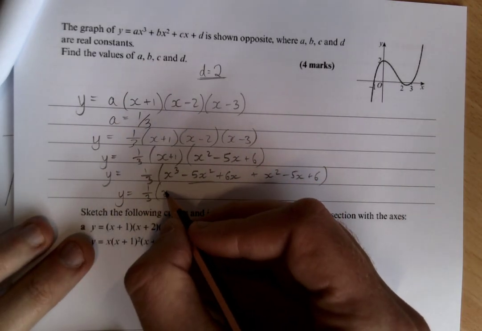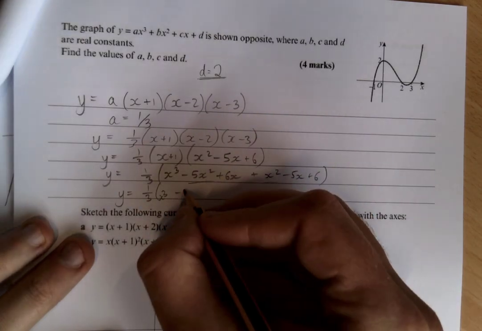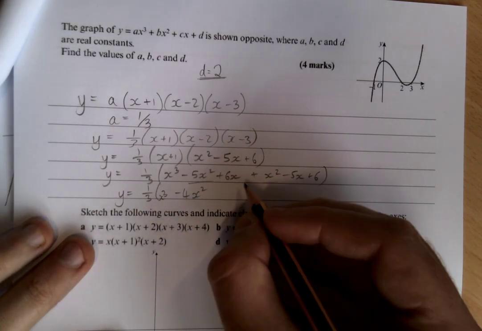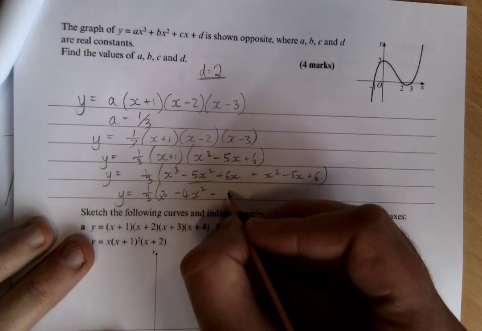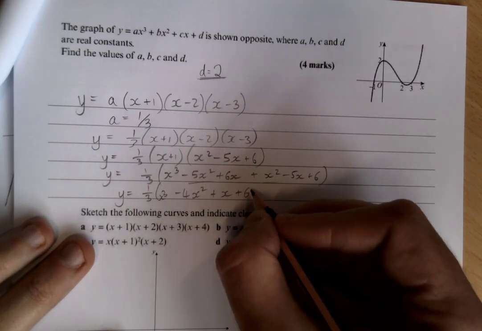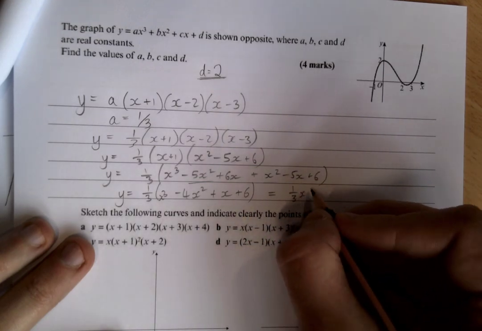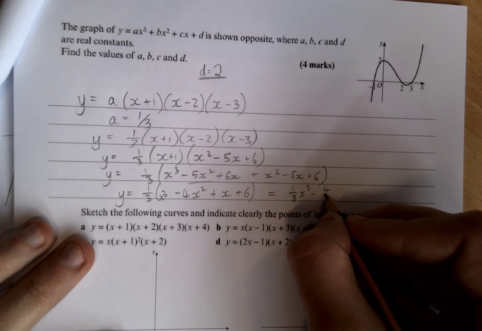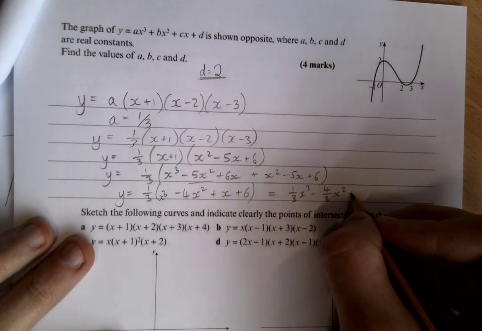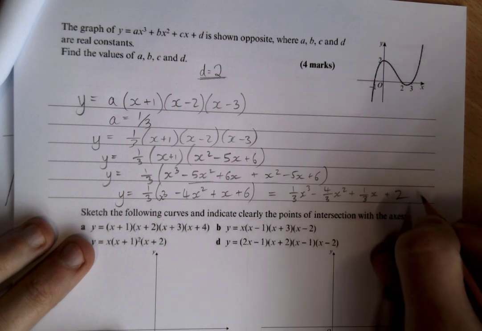X cubed, minus 5 plus 1 is minus 4. 6 minus 5 is plus 1, and then plus 6, which becomes a third x cubed minus 4 thirds x squared plus 1 third x plus 2.